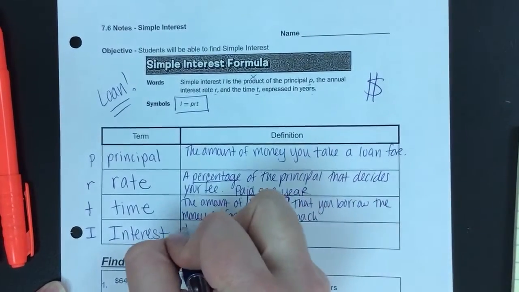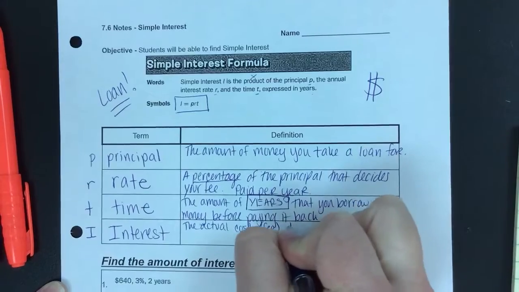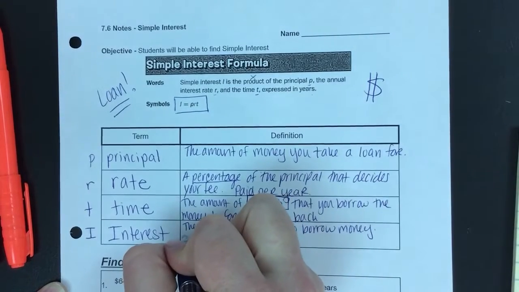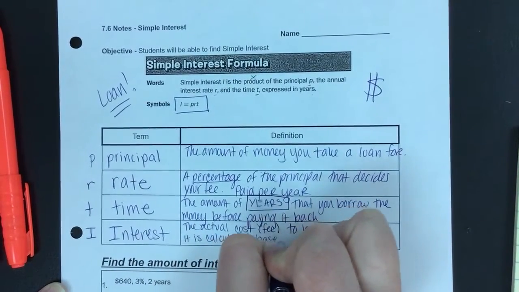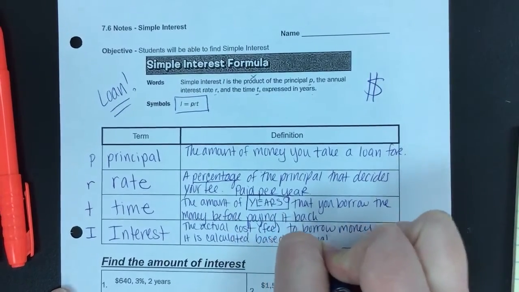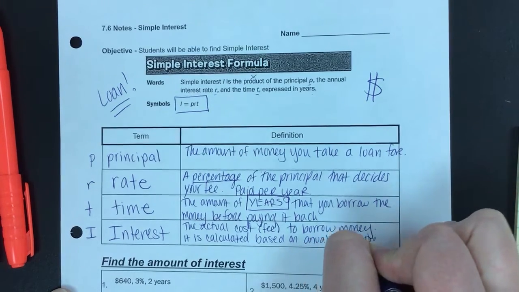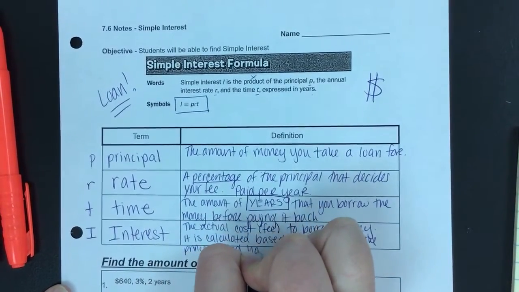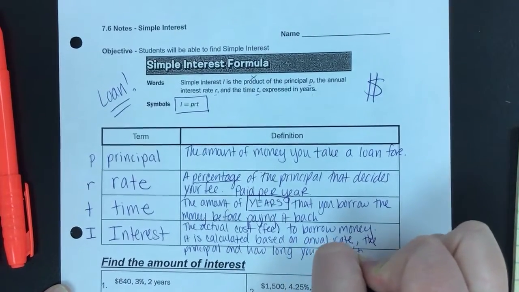And we call this all together the interest. The interest is the actual cost or the fee to borrow money. It is calculated based on the annual rate, the amount borrowed, the principal, and how long you borrowed it, the time.